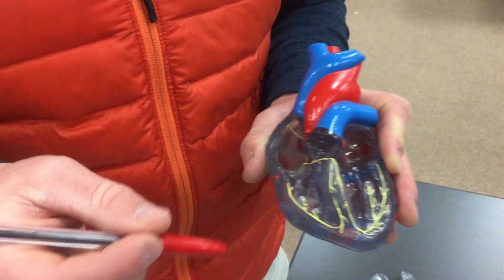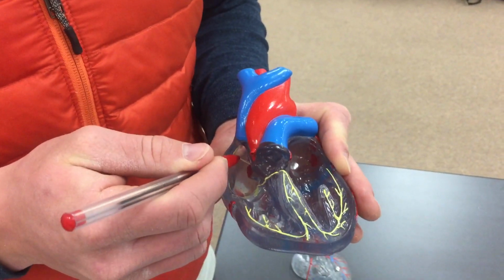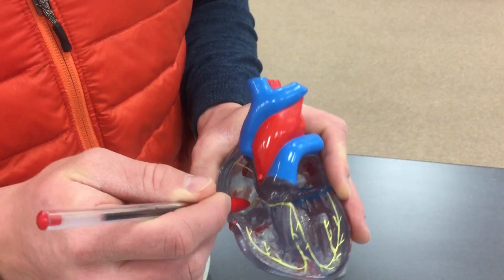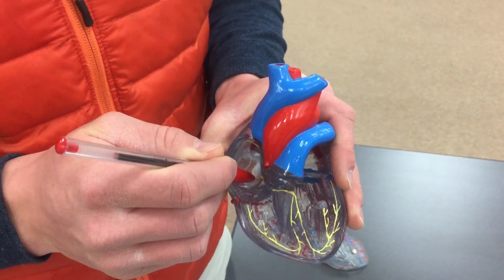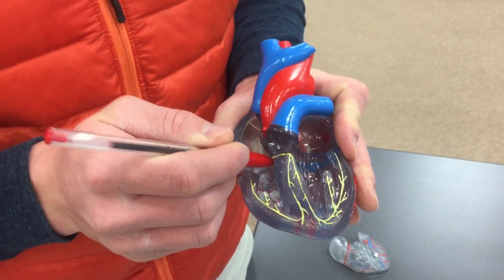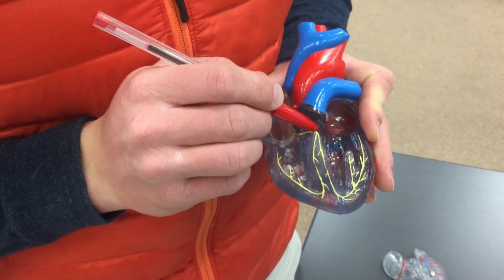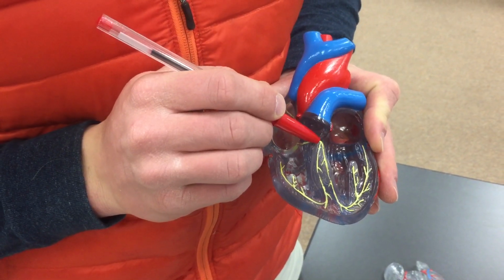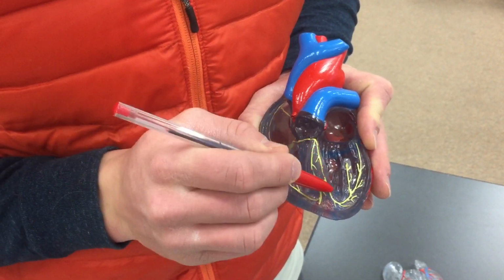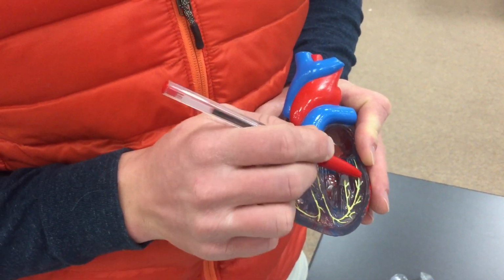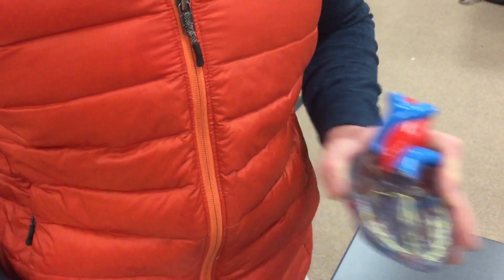So once again, to clarify: SA node on the superior aspect of the right atrium, AV node, atrioventricular node, on the inferior aspect of the right atrium, to the atrioventricular bundle, or the bundle of His, bundle branches, Purkinje fibers. And that's the conduction pathway of the heart.